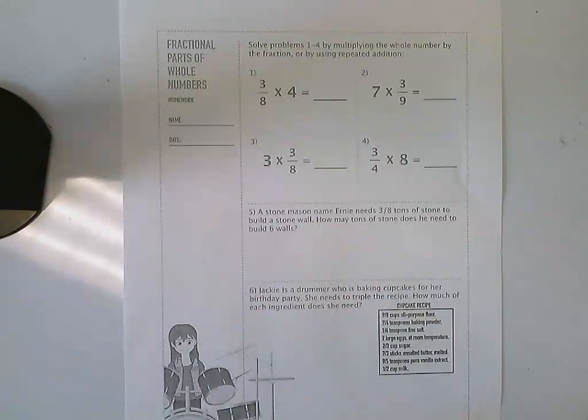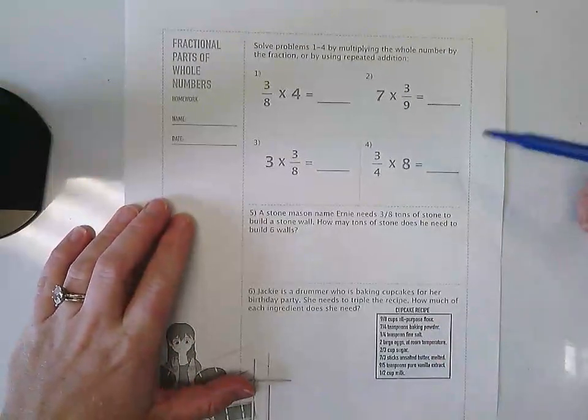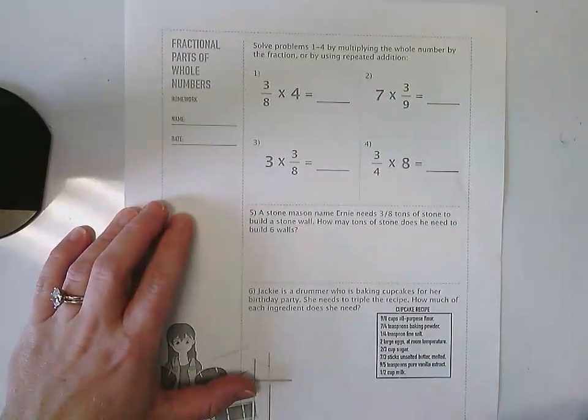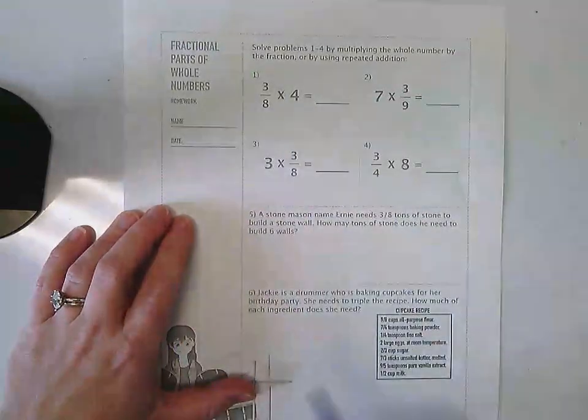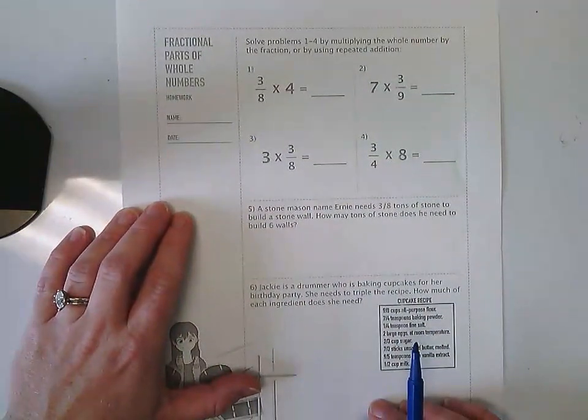All right, y'all. Okay, Ms. Zotter is here doing some guided practice with multiplying fractions. This is available to you on Seesaw, or you could print it directly off the link on Moodle. So it's up to you. All right, let's look at number 1 here. And you may want to have your Math Interactive notes out with you as well.